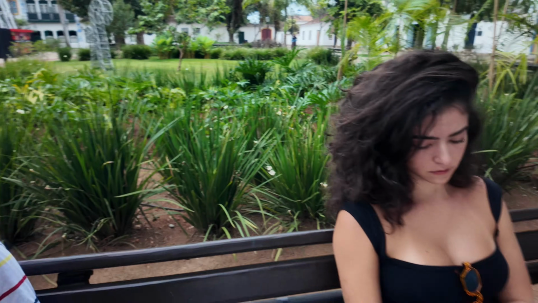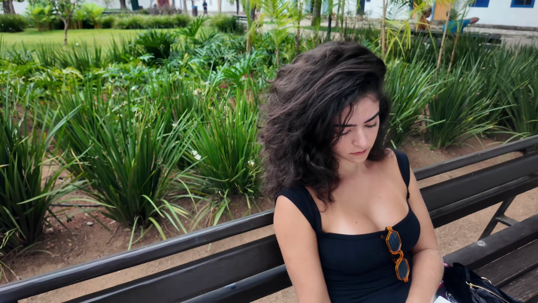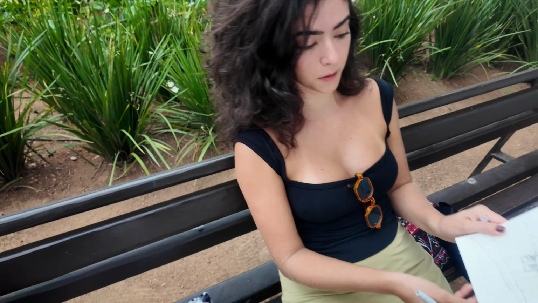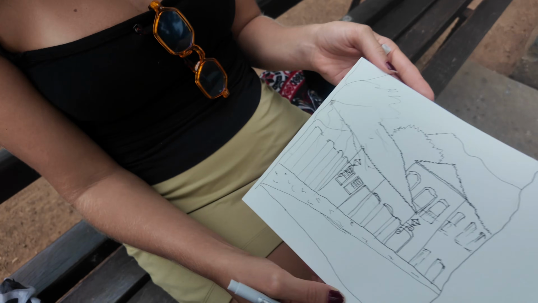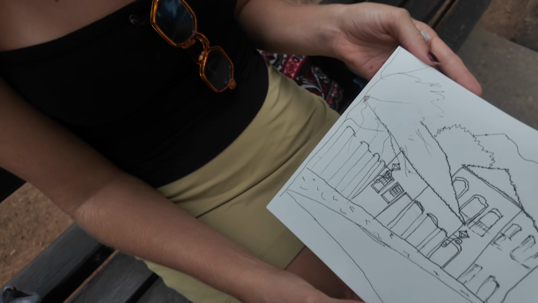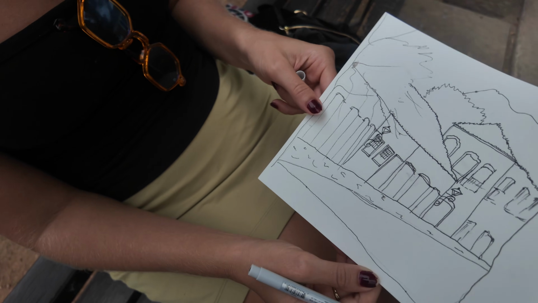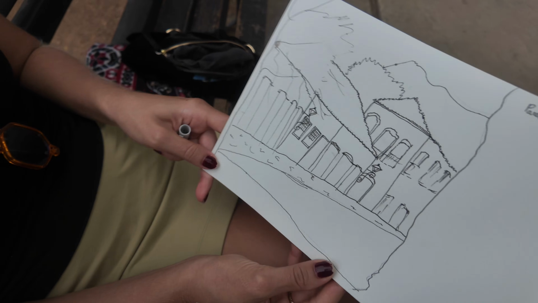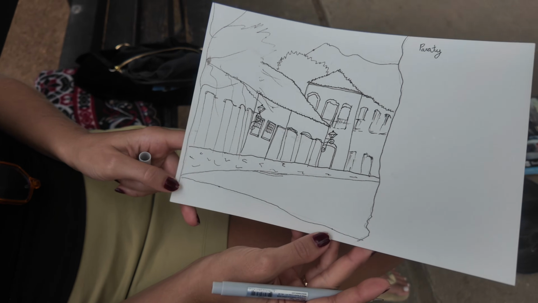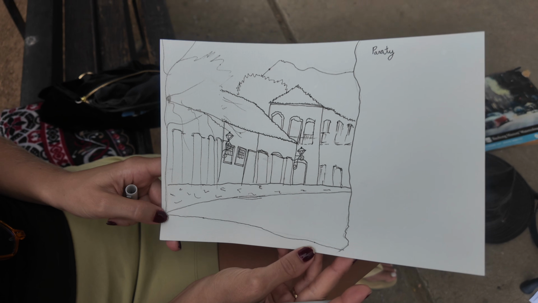Check out the progress of Mariana on her line work. How does that feel? Very good. I'm happy. It's not super beautiful, but it's not that bad. I think we're ready for watercolor. Yeah, I'm ready for watercolor.